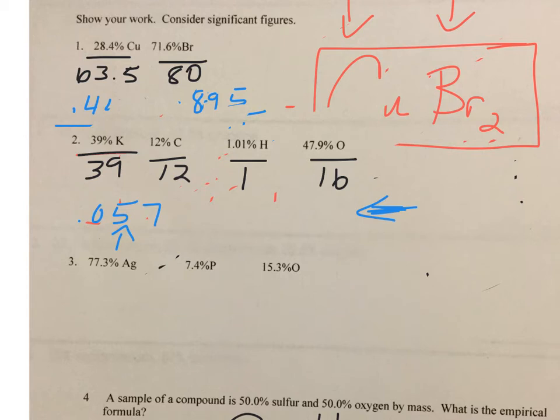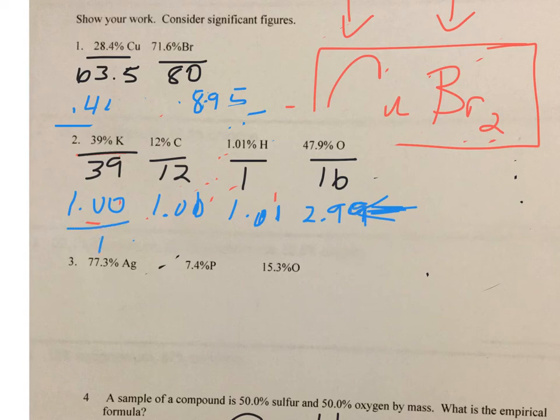How'd you get the 0.5? No, we were talking about something else. That is not for number 2. But number 2, you said you have to have at least 3 numbers. Yes. But on number 2, it's all 1 and then 3. So just for placement purposes, you can put 1.00. Like here you have 12 divided by 12. 1.00 reminds you must have 3, right? And then here you would have 1.01. And then what's your oxygen? Yep, 2.99. So what's your smallest number there? 1. Yep, so you're going to divide everything by 1.